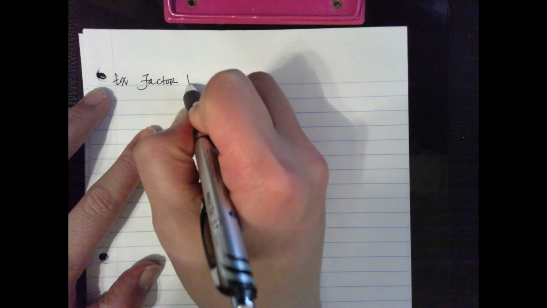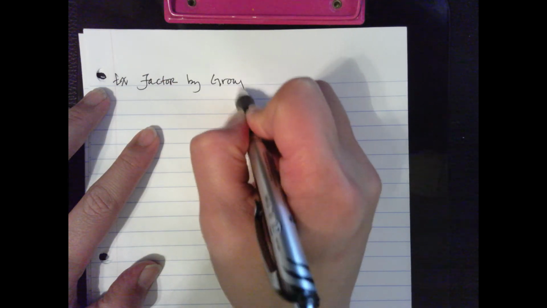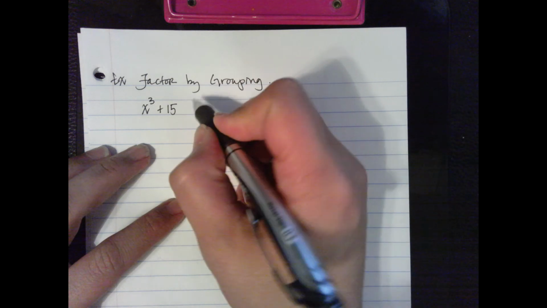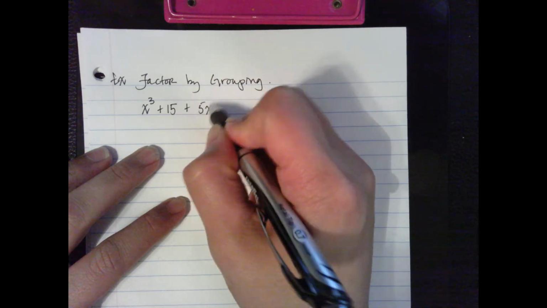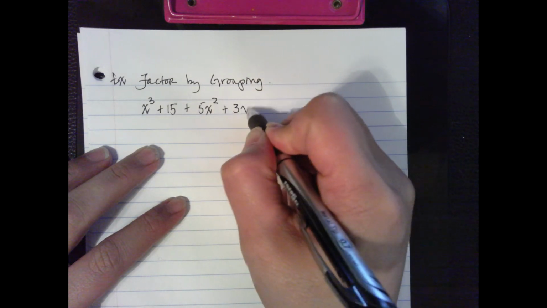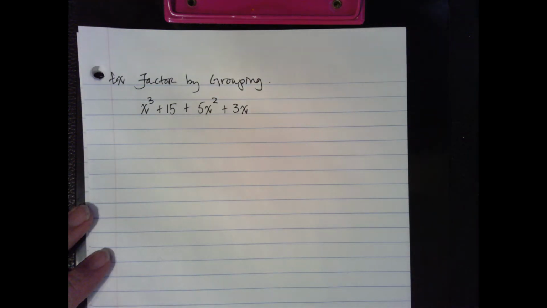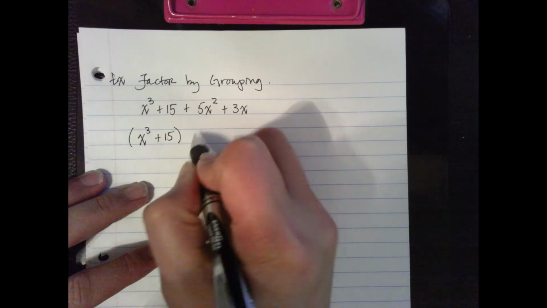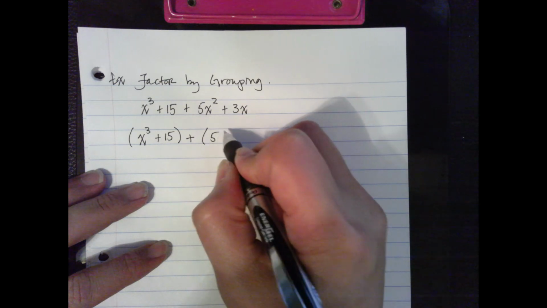I still want to factor by grouping. So what if we're looking at x cubed plus 15 plus 5x squared plus 3x. We've been starting out just grouping our first two together plus our second two terms together.